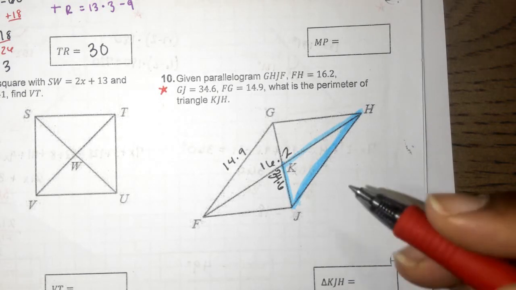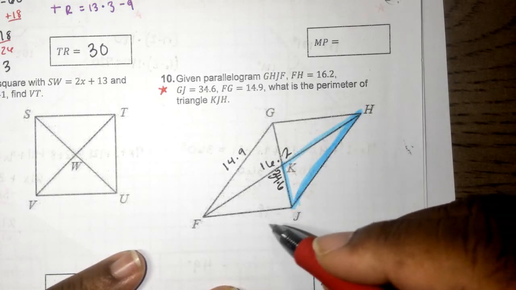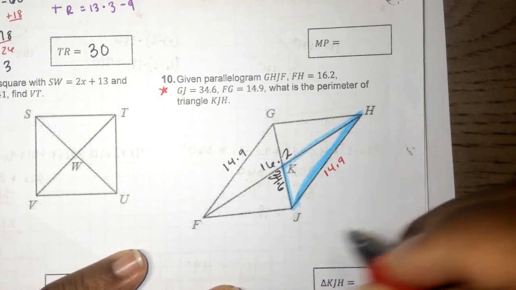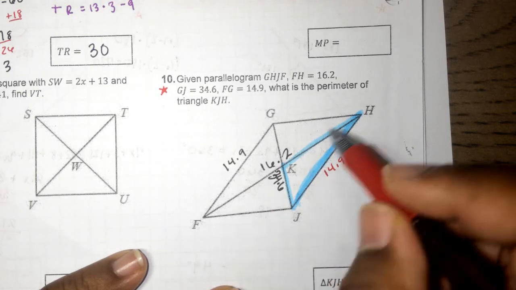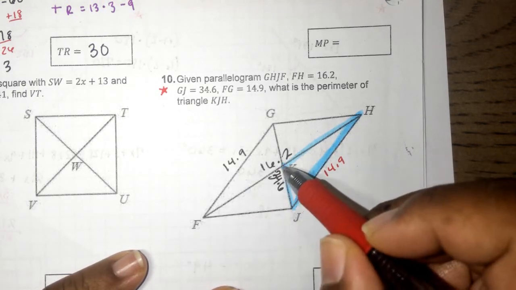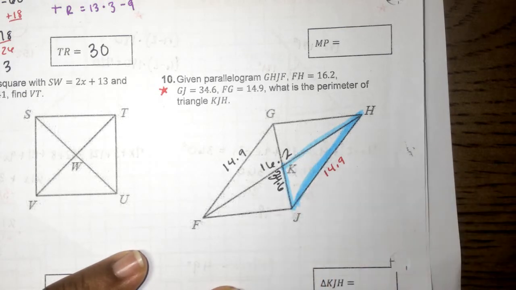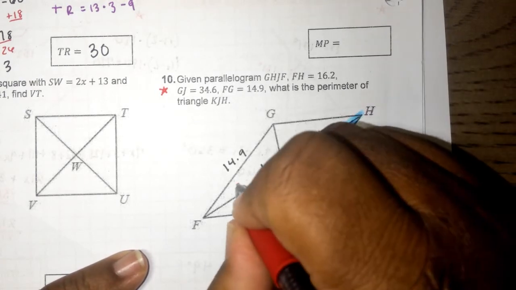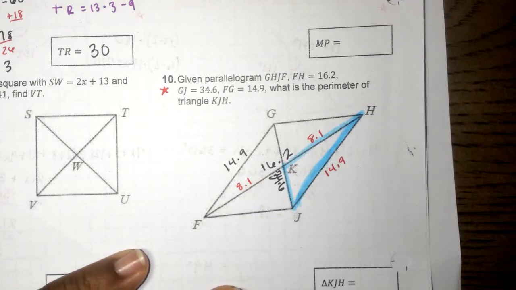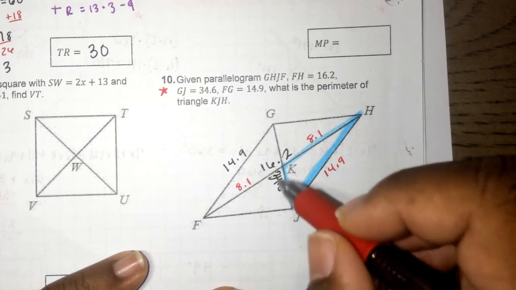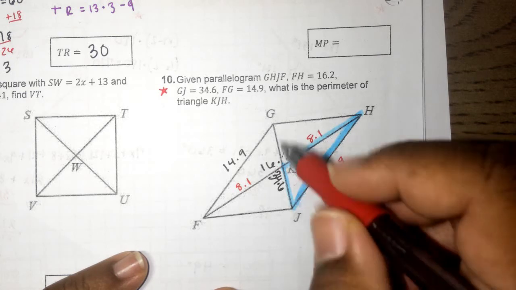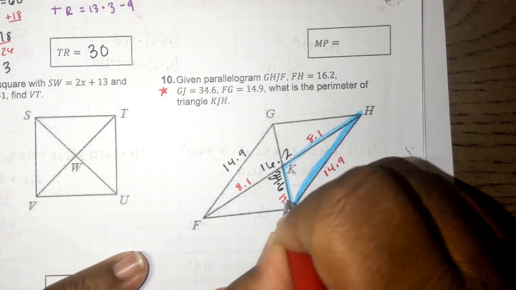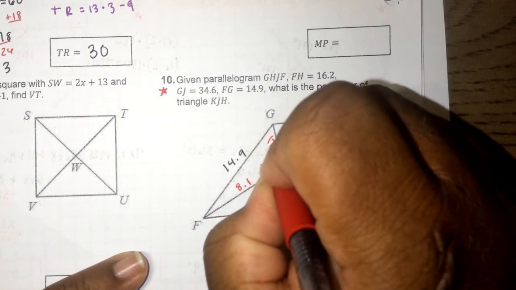So you can start easy. First, if FG is 14.9, that means JH over here has to be 14.9 as well. And then FH is 16.2. That means KH has to be half of 16.2. If you divide 16.2 by 2, you'll get 8.1. 8.1 here and 8.1 on this side right here. And then the other way, 34.6 for GJ. If I split that in half, I'll get KJ. Half of that is 17.3 and then 17.3.